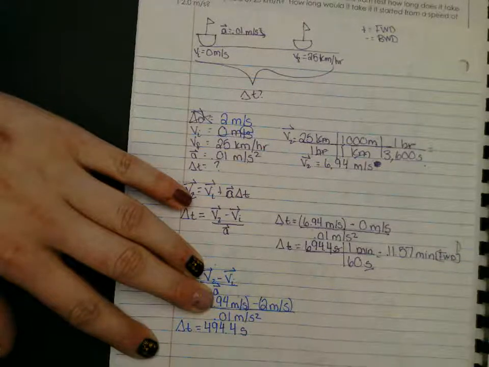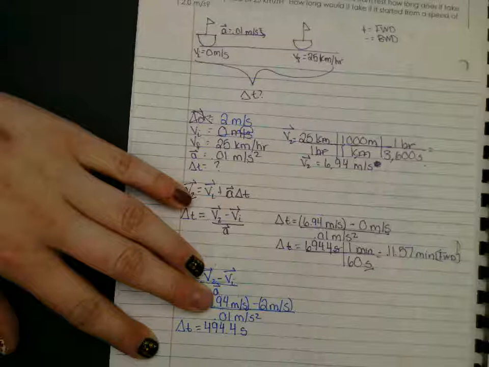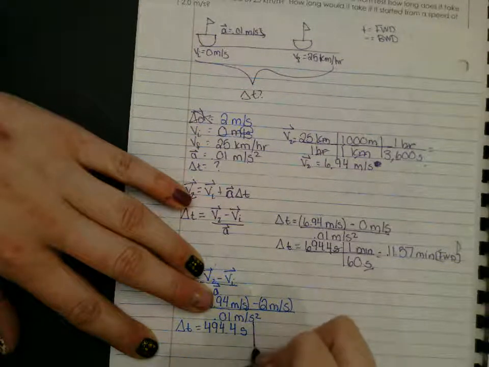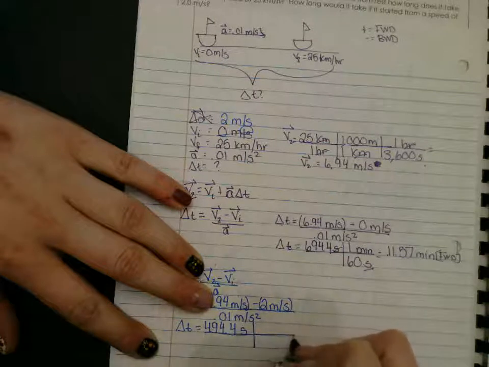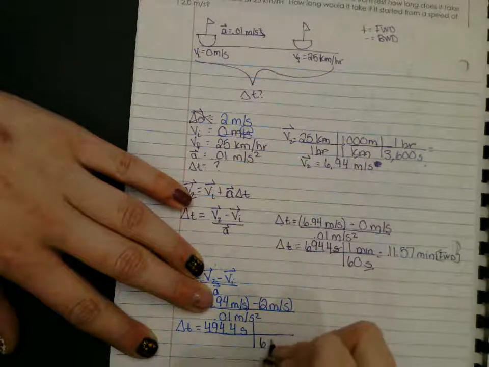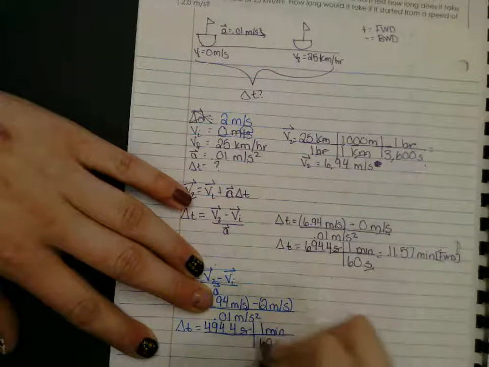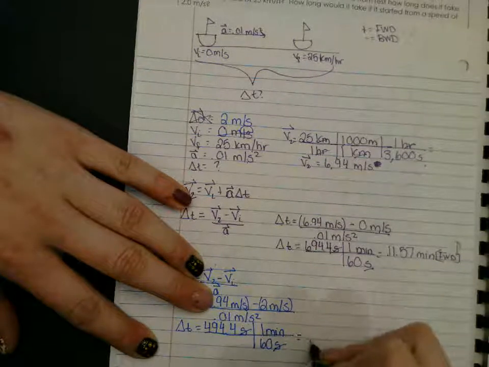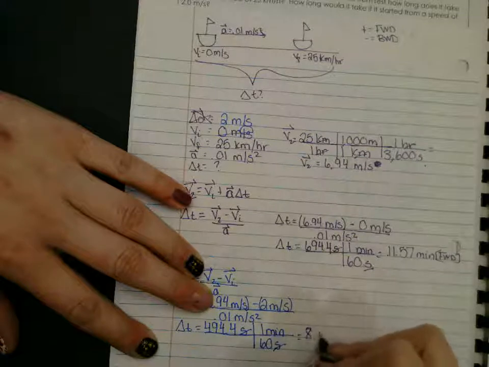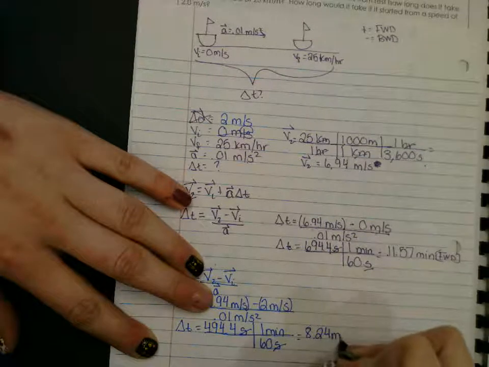My change in time is going to be 494.4 seconds. Again, I don't know how long 494.4 seconds is, so I'm going to convert it into a unit of time that makes more sense to me. And I know for every 60 seconds, there's 1 minute. My seconds are going to cancel, and I'm going to get 8.24 minutes.